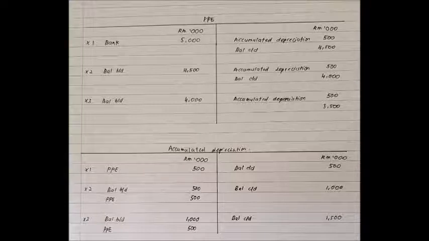Next, open the accumulated depreciation account. Since it is contra with the PPE account, it will debit the amount of 500,000. Do the same thing for X1, X2 and X3. Then open the DTL account for X1. There is no opening balance, but the balance carried forward is 600,000. So it will occur as tax expense of 600,000 on the credit side. Same goes to X2 and X3.